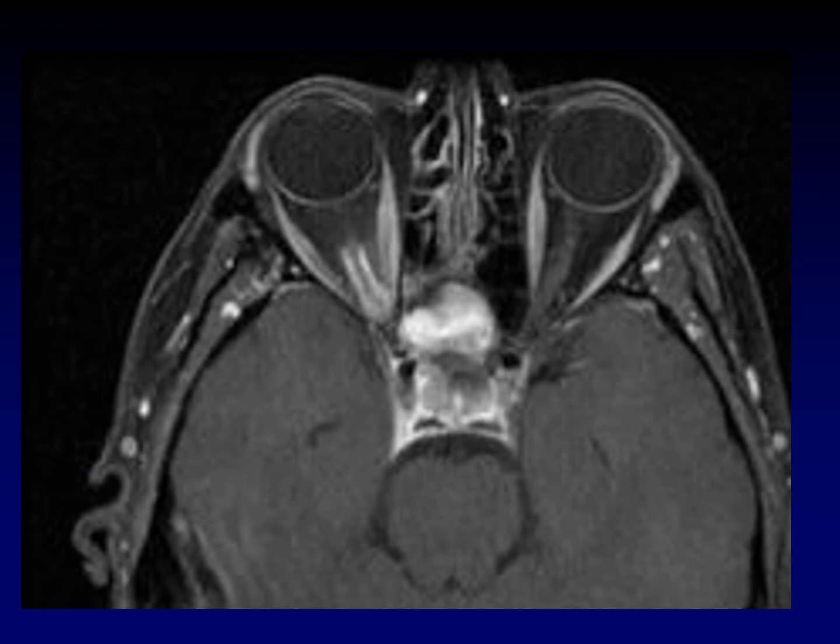This is the characteristic tram track appearance of an optic nerve sheath meningioma, where you can see the meningioma enhancing on either side of the preserved nerve centrally. I say preserved, it's preserved radiologically, but this is almost never preserved clinically.